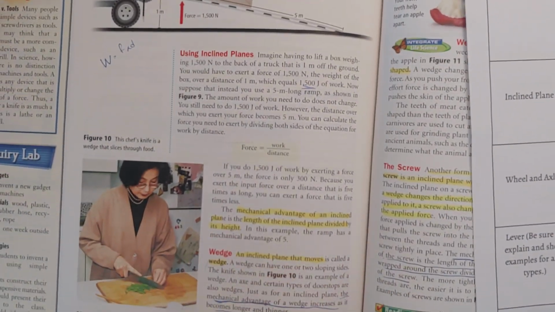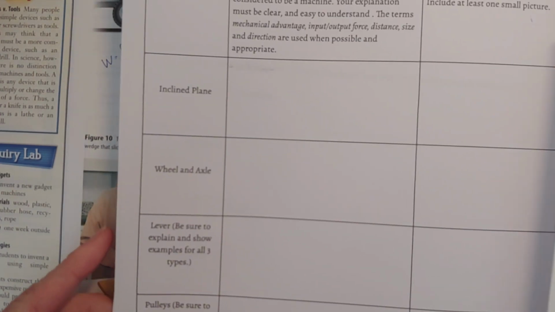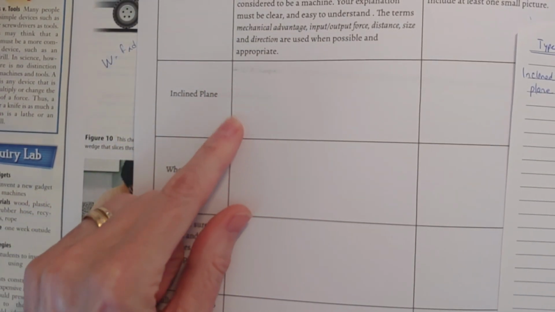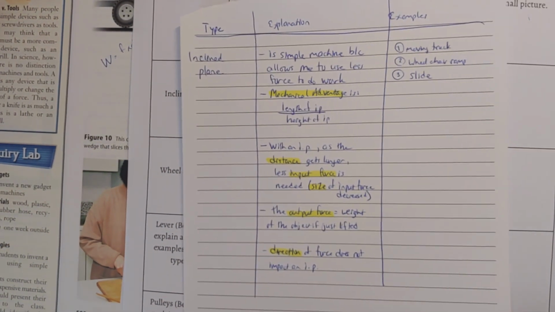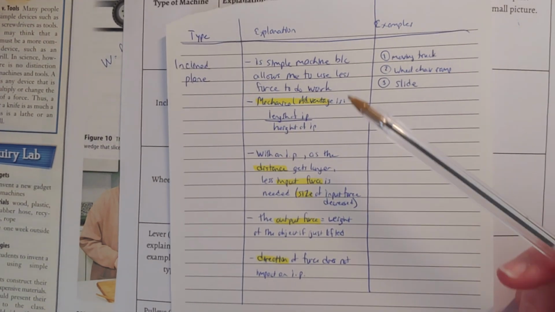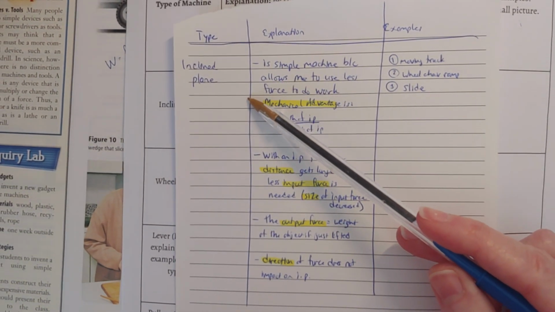So let's look back at this chart that you're going to be doing for homework. I can't fit it all in there. When you do this on Google Docs, this will automatically get bigger as you type, but I don't have that, so I wanted to show this. So I wrote out my own, and I know my handwriting's messy. Just help each other. Pause the video.